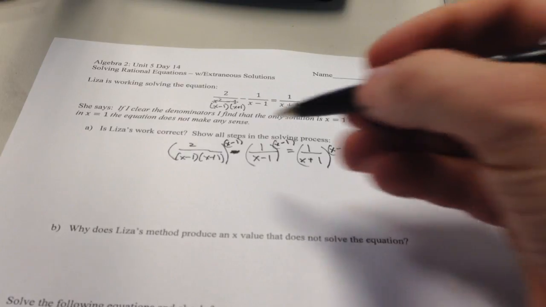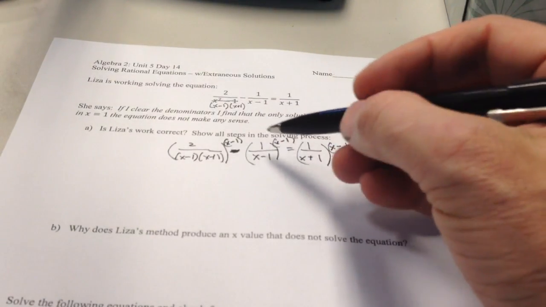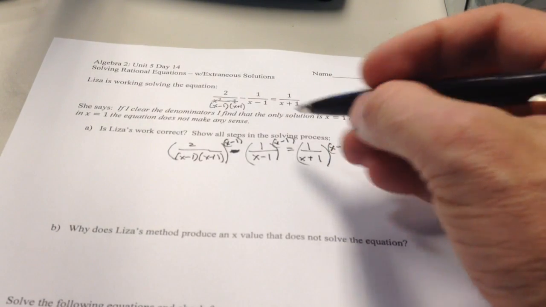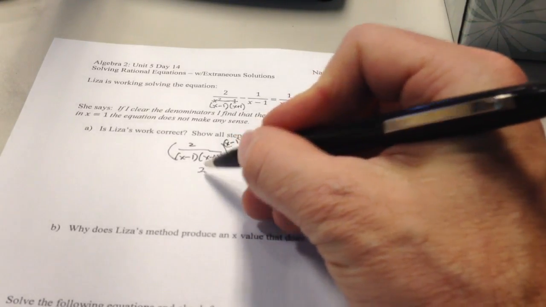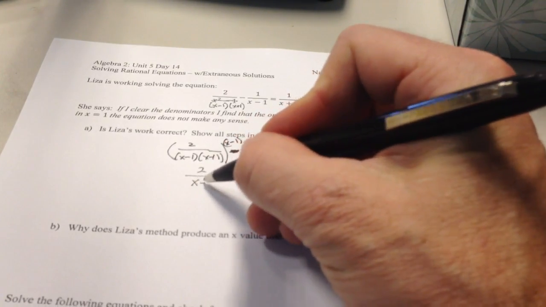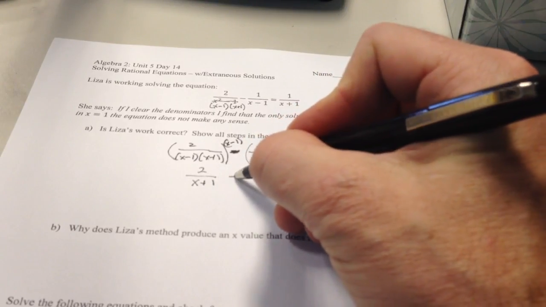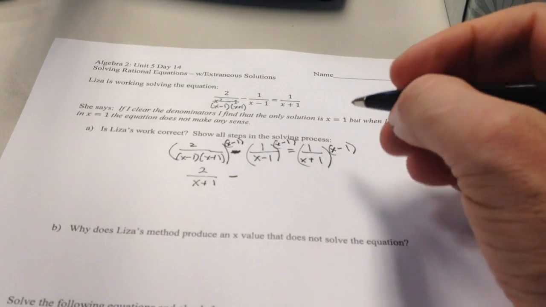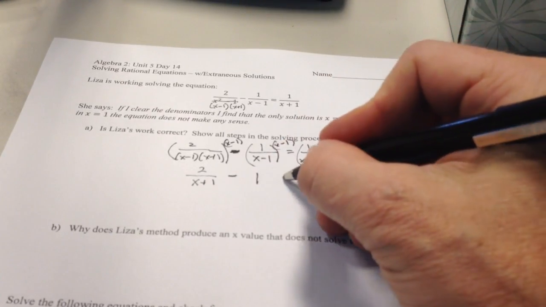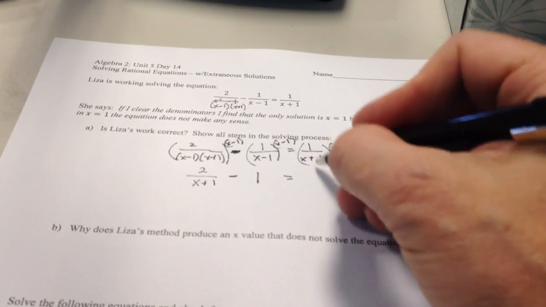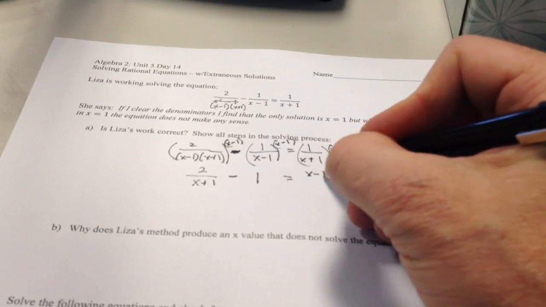My first term here, what's going to be left over after my x minus 1's cancel? 2 over x plus 1. And I've got to make sure I don't forget that minus. And what's going to be left there? Just the 1. And then over here, nothing changes, nothing cancels. So I've got x minus 1 over x plus 1.